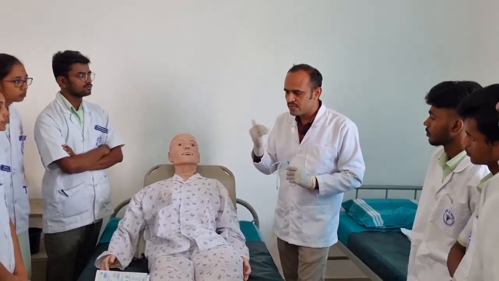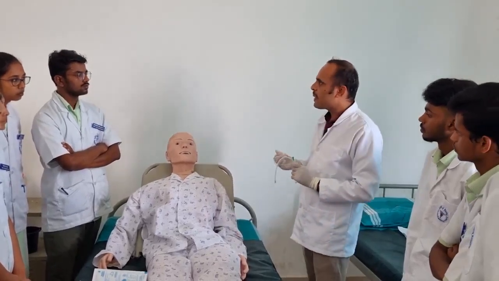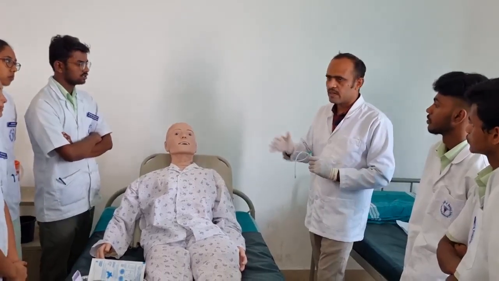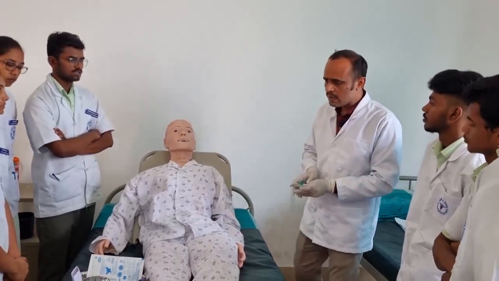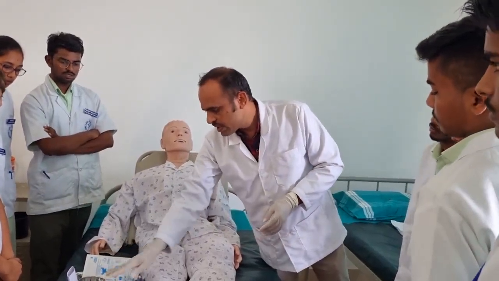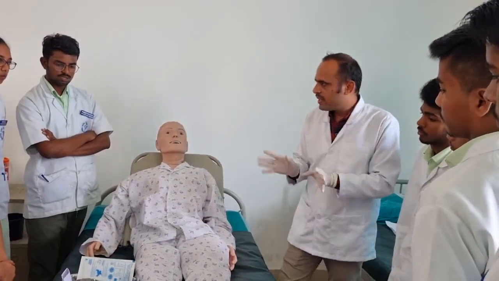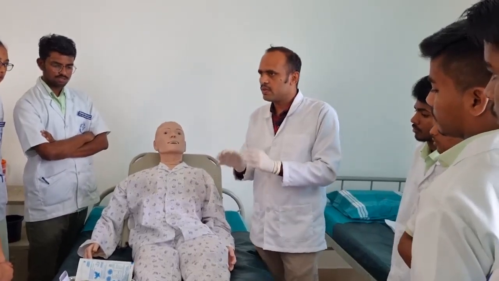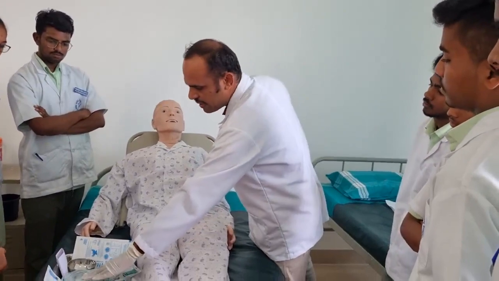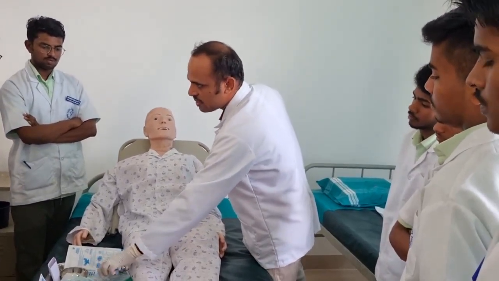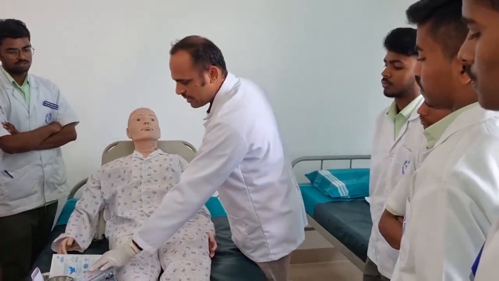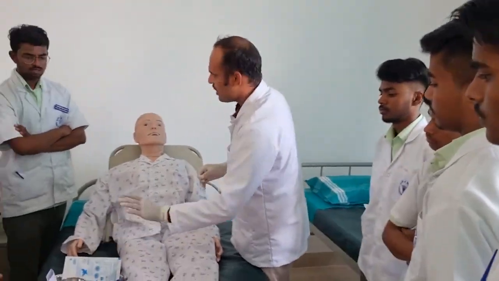Okay, next let's see the procedure regarding NG tube insertion, that is gastric feeding. Regarding gastric feeding, there are different sizes of NG tubes. So what are the instruments needed, the things needed to do the procedure? One is the NG tube, and then the lubricant. The lubricant is essential to insert the NG tube, and next, a paper bag is needed.